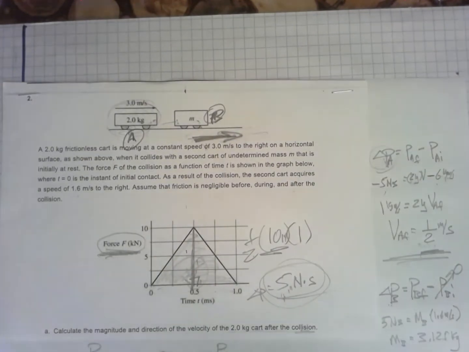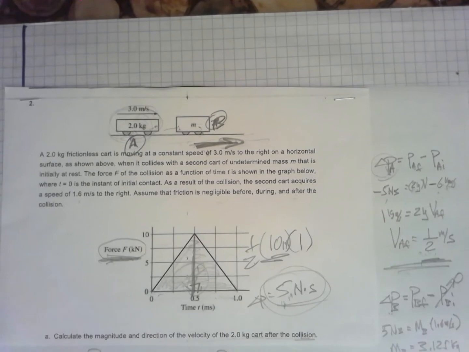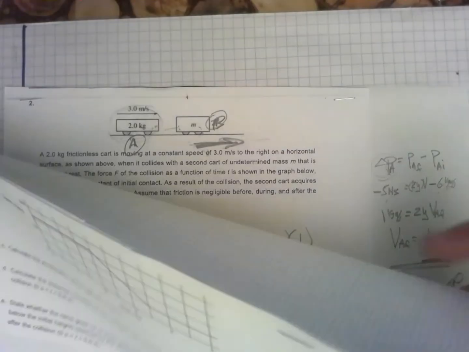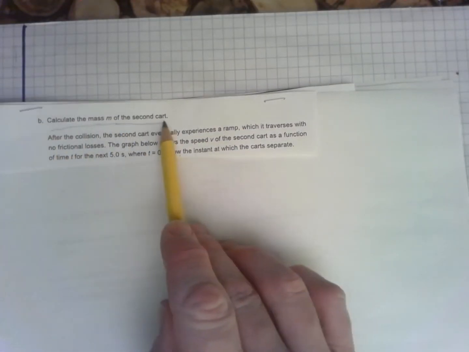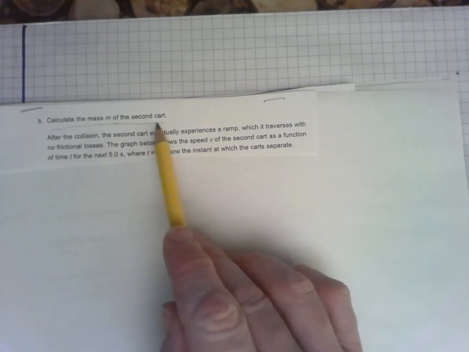So that's one of those things, I walk away from that question, I know I got every point on there. Well, unless there's some weird thing that they were looking for. But all right. Oh, well, guess what? We did part A and B all in one, because that's kind of a go-getter I am. Calculate the mass M of the second cart. We did that. Done. Check. It was the 3.125. Okay.